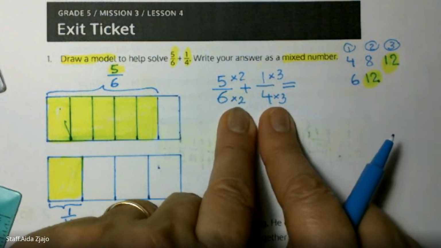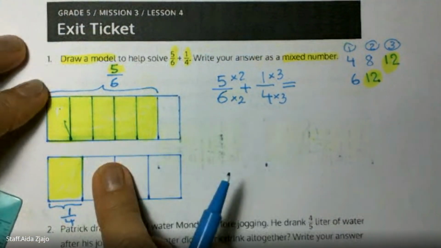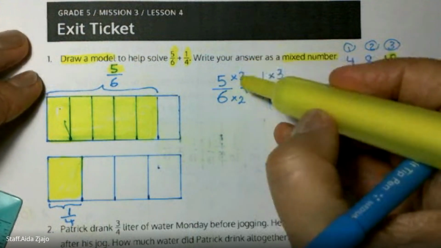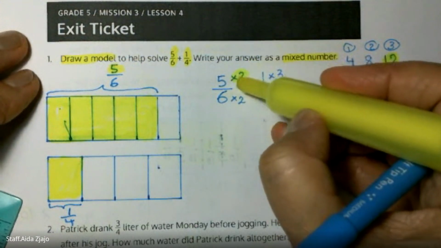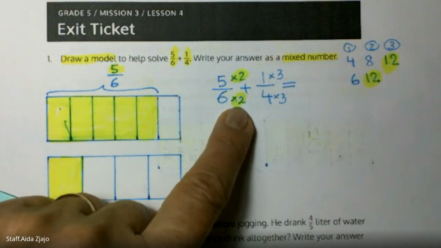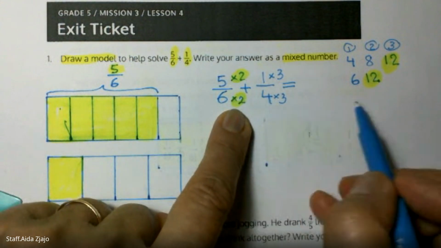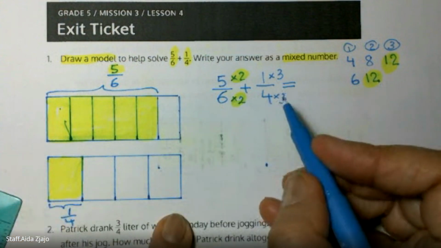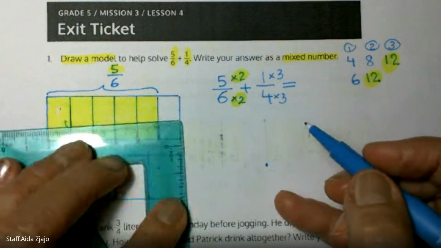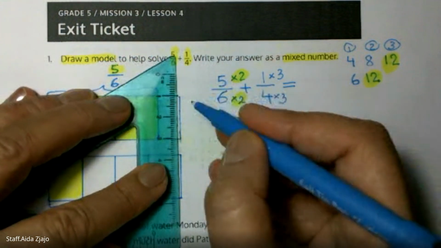So the pieces will be the same. How can this knowledge help me here? If I have the sixths, each sixth needs to be cut into 2 pieces in order to make a denominator of 12. So I can think, oh, maybe I can just do a cross.